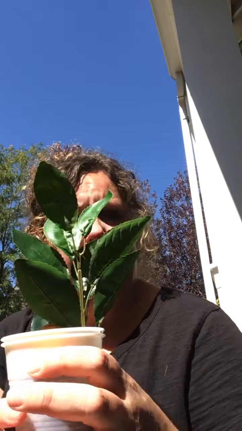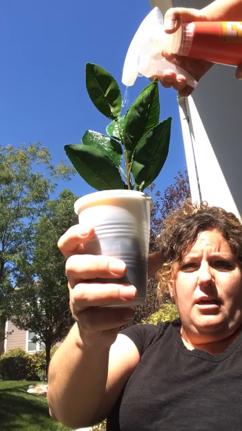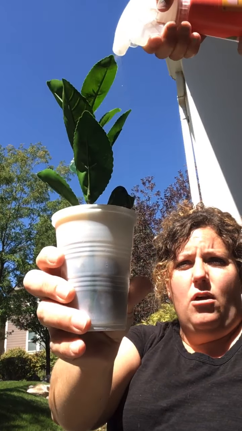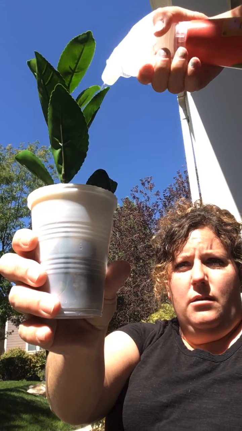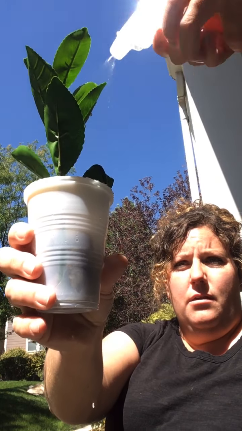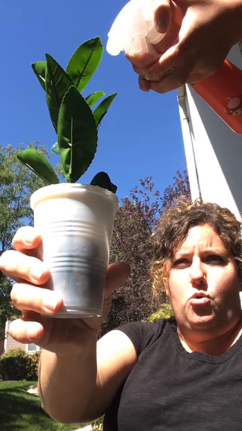So first we're going to have a little rainstorm. My helper here is going to spray. Okay, put the food coloring down for a sec. Here's our rainstorm. He's going to make it storm on the plant really good. Yep, heavy rain, plant's getting all wet. A little bit more. Thunder, lightning.